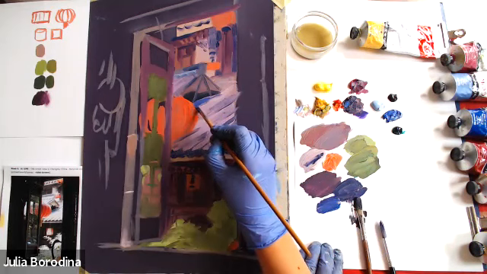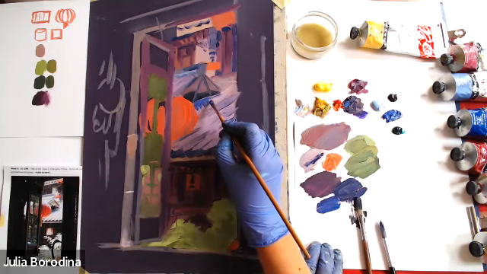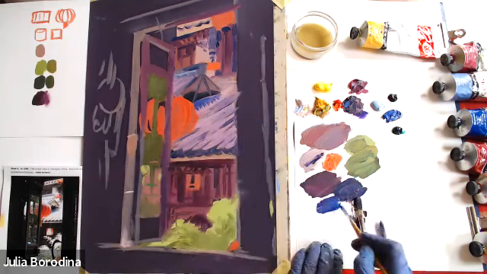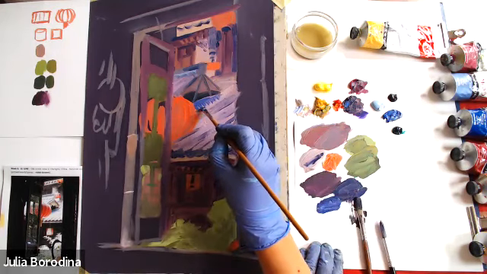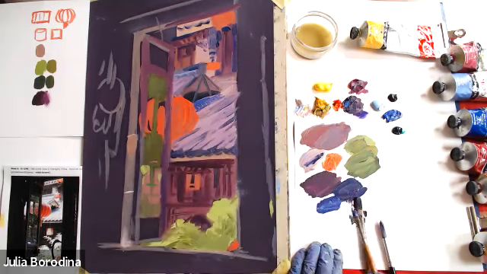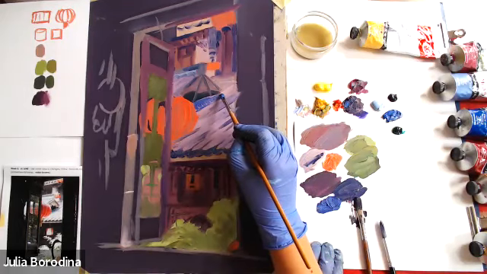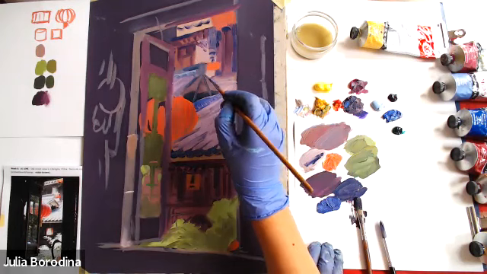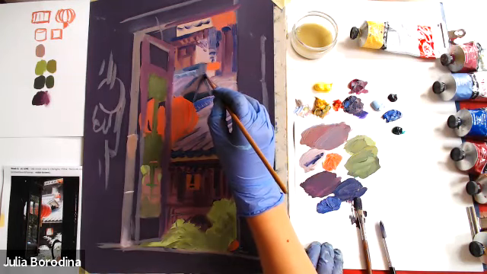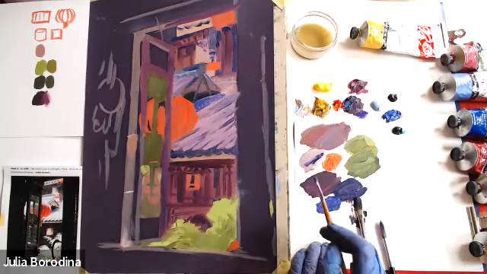So I'll use maybe the texture of the tiles as well to bring that shadow together. Just an ultramarine line would have been fine. So it doesn't have to be overly complex.